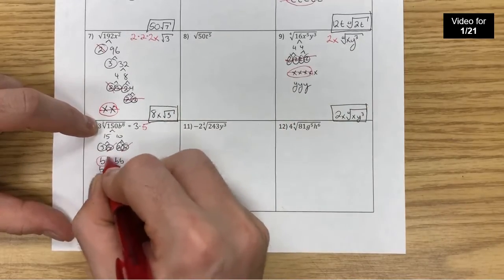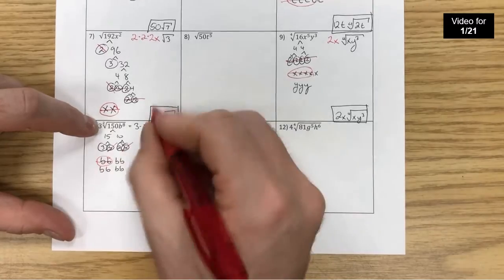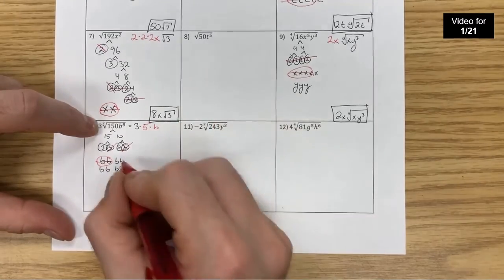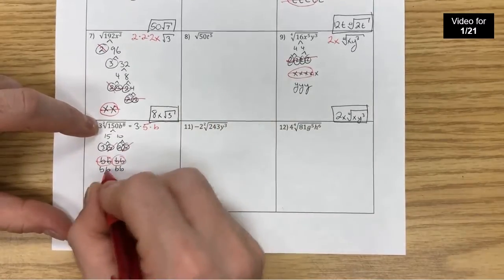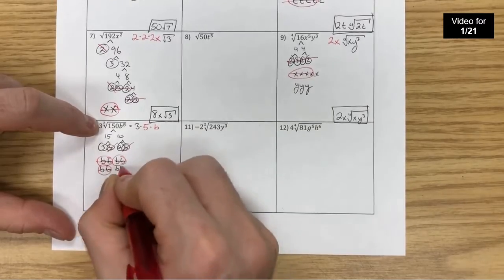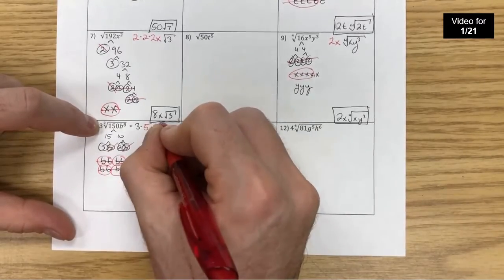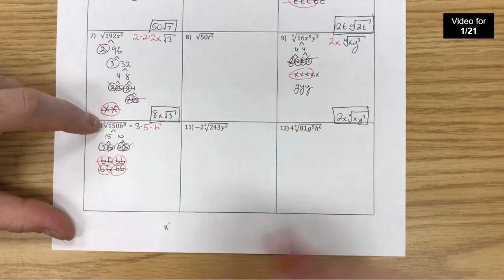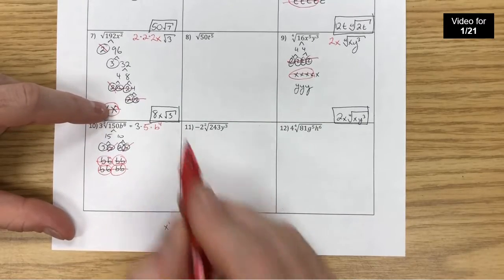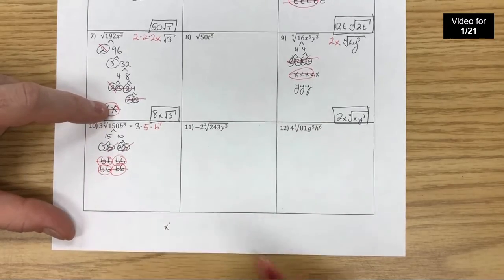I see a pair of b's, so that's at least a b. That makes it b squared, b cubed, b to the 4th. If you wanted to do that the long way, you could write b, b, b, b, b for each b that you write out, but easy enough, it's just b to the 4th.